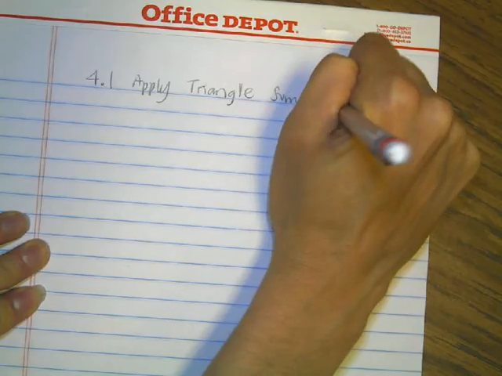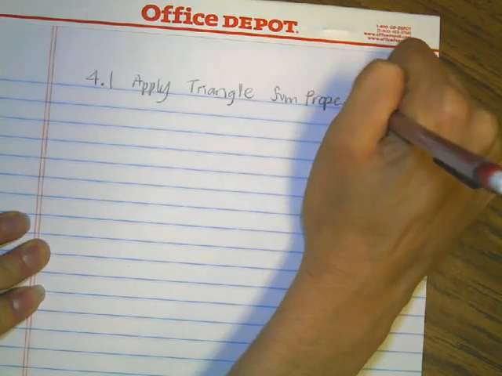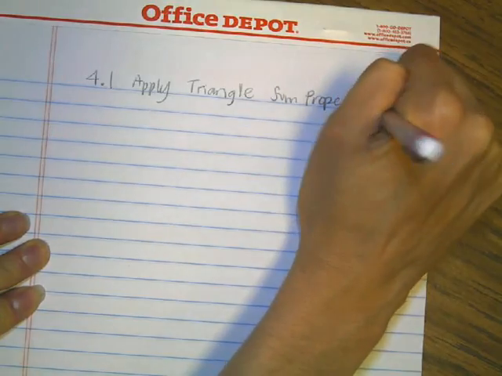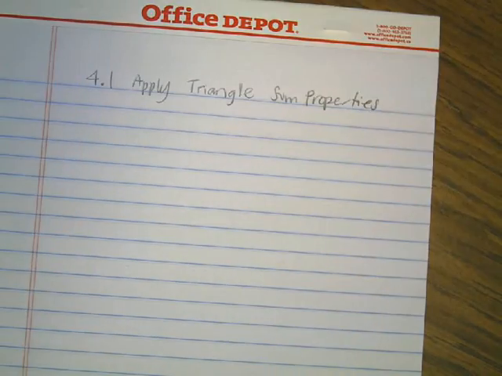you can classify triangles in a couple different ways. So, classifying triangles by sides, okay? We have three different classifications. The first is scalene. There are no congruent sides.